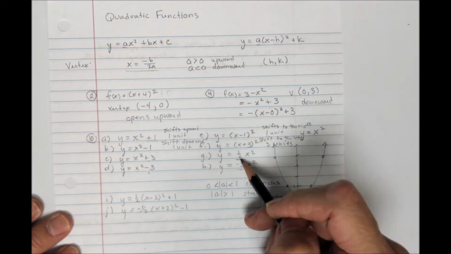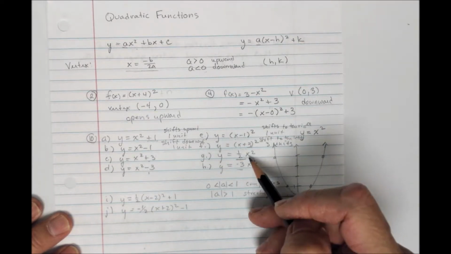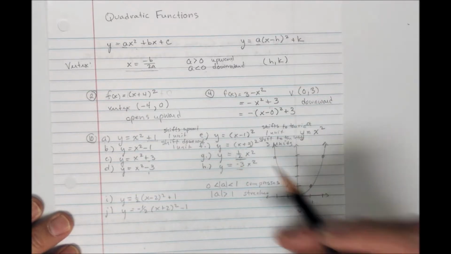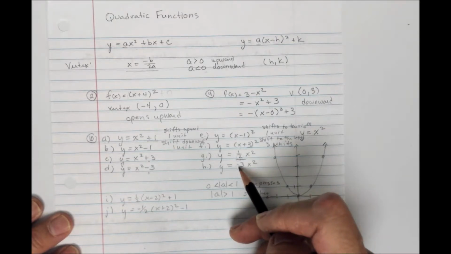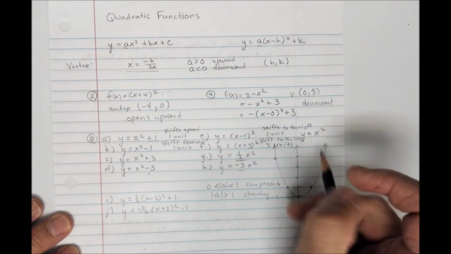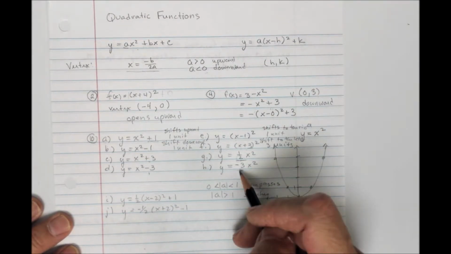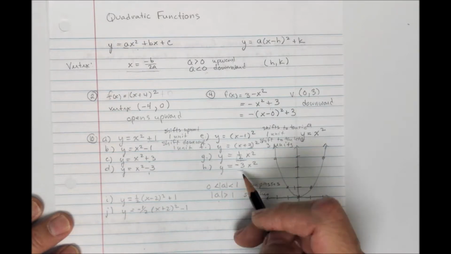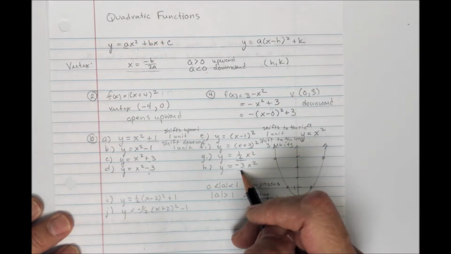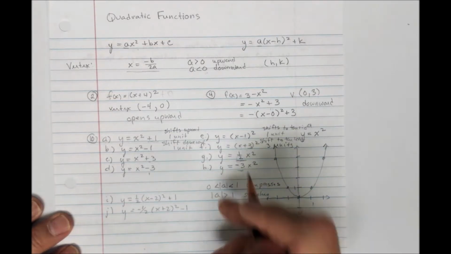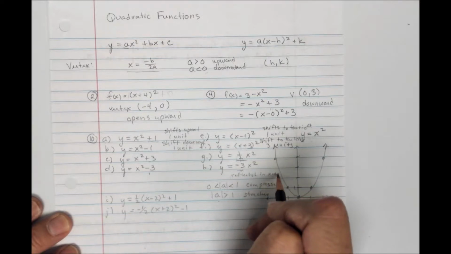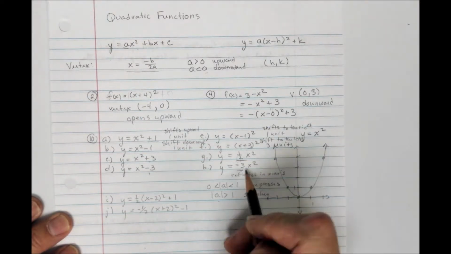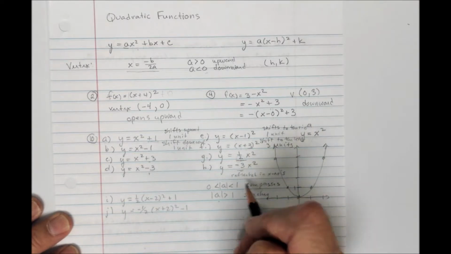This one here is 1/2, that's between 0 and 1, so this would be compressed or shrunk by a factor of the denominator there, by a factor of 2. Whereas this one, there's a negative in front, that's going to be a reflection in the x-axis. This one is also going to be stretched because the absolute value of a here is greater than 1. It's going to be stretched by a factor of 3, but it is going to be reflected because of the negative there in the x-axis. So I'm going to write that down: reflected in x-axis, as well as stretched vertically by a factor of 3.